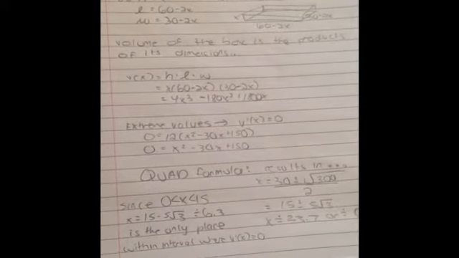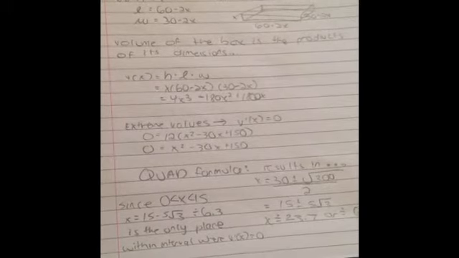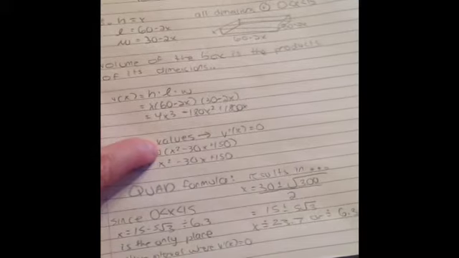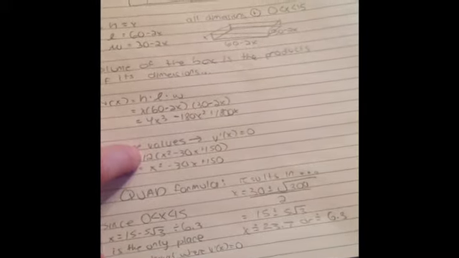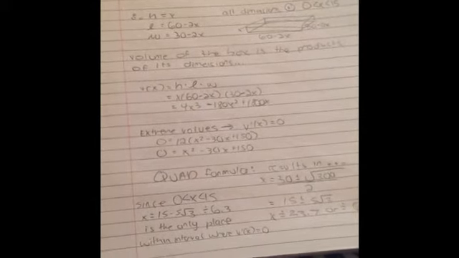So for extreme values, remember that term we spoke about, we set the derivative of the volume to 0. The derivative is 12x squared minus 360x plus 1800, and all I did here was isolate the 12. So 0 equals x squared minus 30x plus 150.